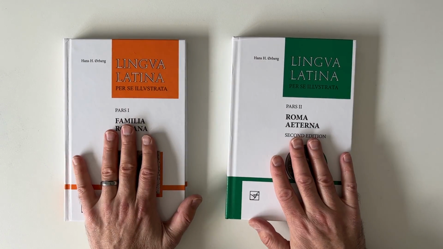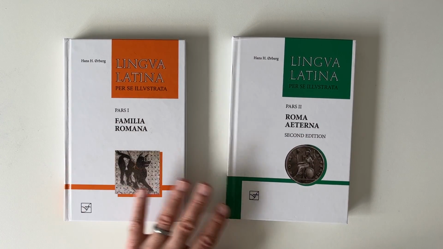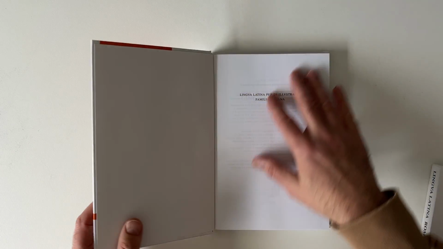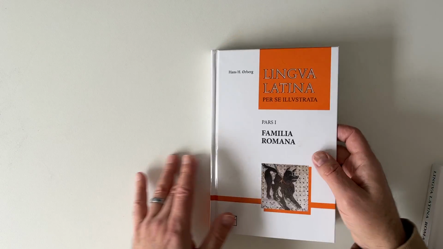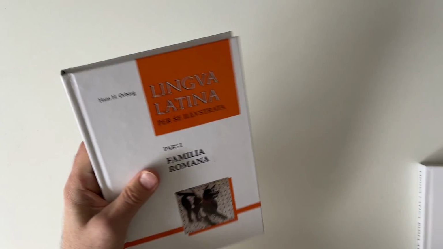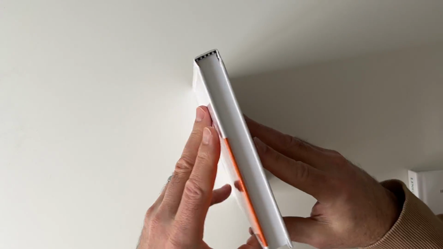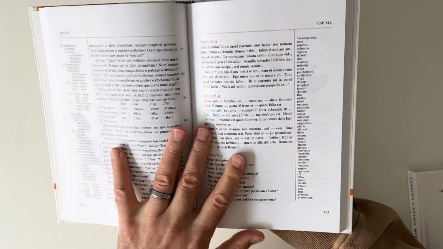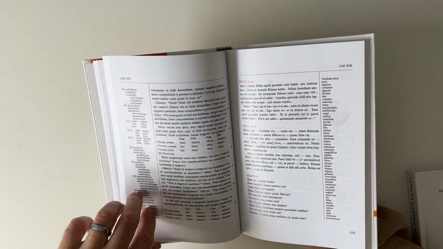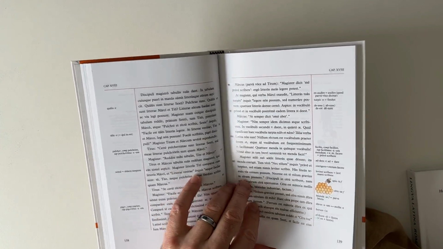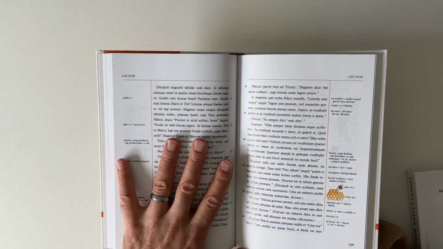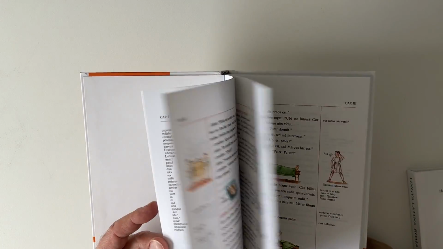But this is the same method. In fact, I think the French method was sort of based on this one. I'll show you what I'm talking about. So let's look at the book as an object here. They're both pretty much the same. This is just part 1 and part 2. This is a hardbound book, printed on nice white pages, with big margins so that you can write in the margins here. And the font is nice and easy to read. But I'll show you what I'm talking about.